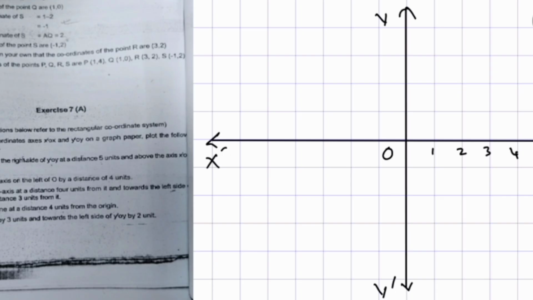This is the line I drew. And another one above the x-axis, x o x dash, 3 units. So above the axis, this is 1, this is 2, this is 3. So this one is 3, that means I drew this one.